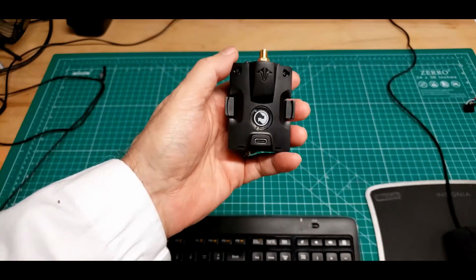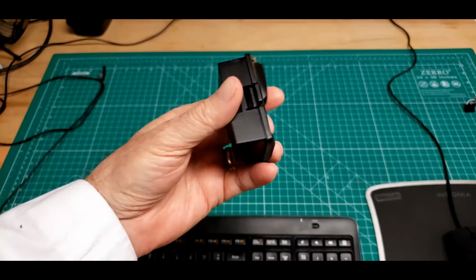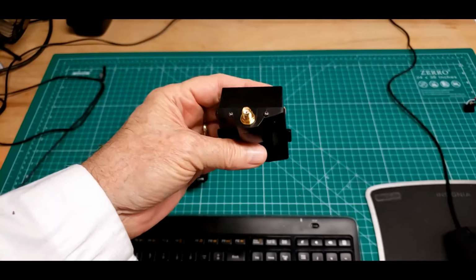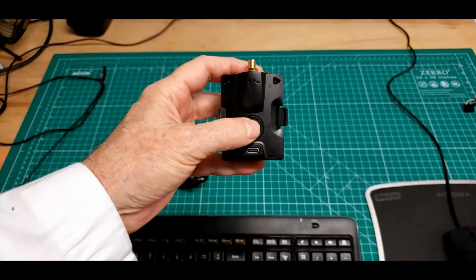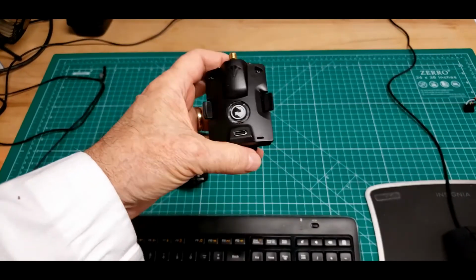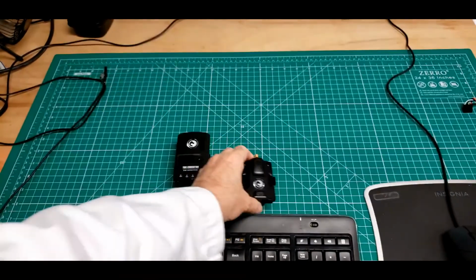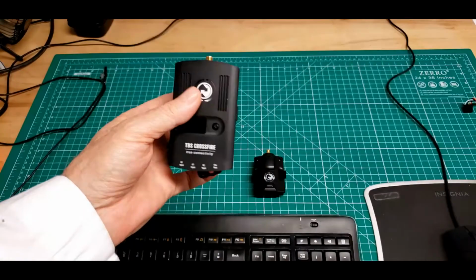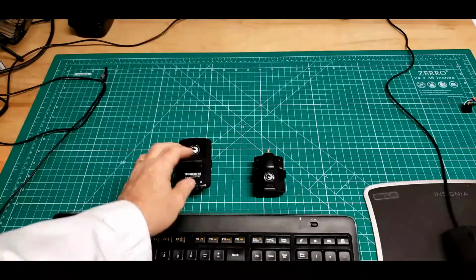This is the Crossfire Micro Tx V2, version 2. It puts out 1 watt. It has a Wi-Fi module built into it and a button on the back for a few functions, but not much. This is around $60 or so. This one is just over $200. So there's a lot of difference between the two.